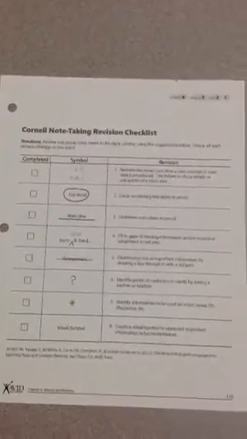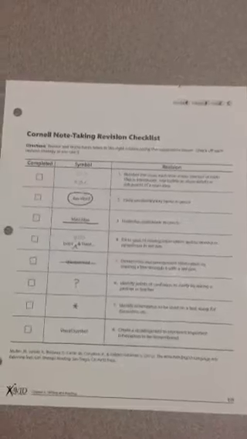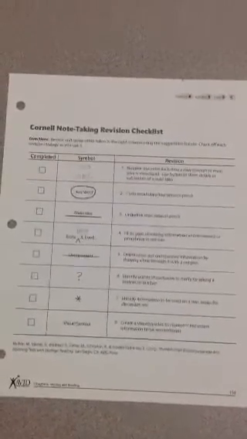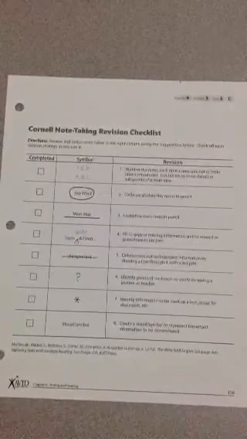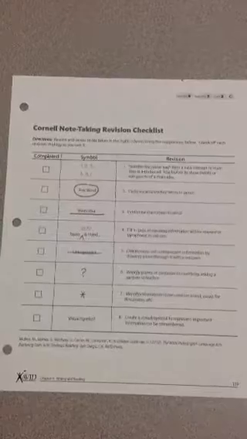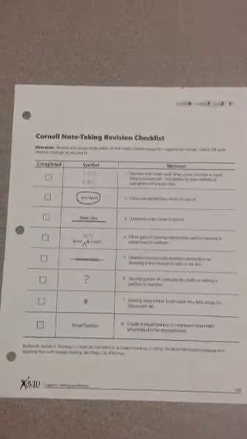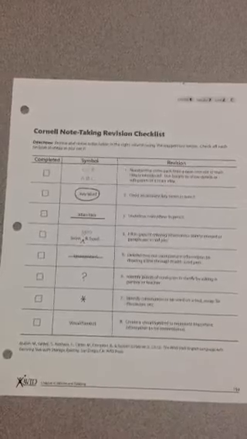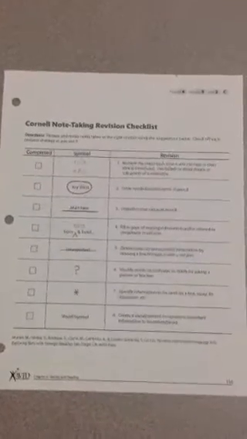You guys should each have a checklist of different things to do. The Cornell way has you use this list 3 separate times. So you want to pick 3 things to do. I'm going to pick the first one, the symbols with numbers 1, 2, and 3. I'm also going to pick circling keywords. And then I'm going to pick the asterisk, the little star, number 7. So those are the 3 I'm going to use.